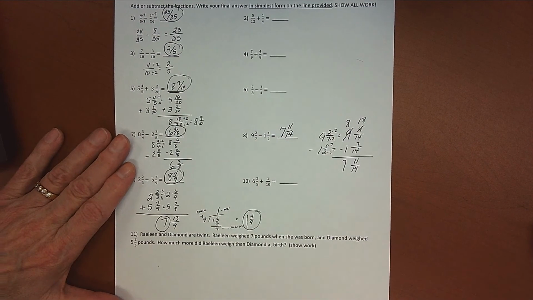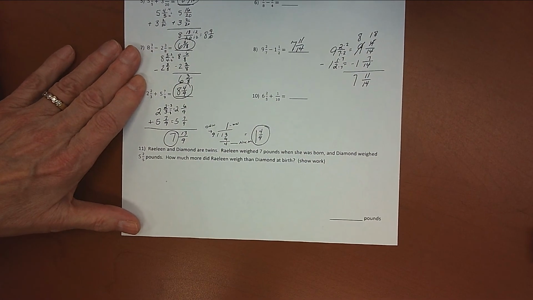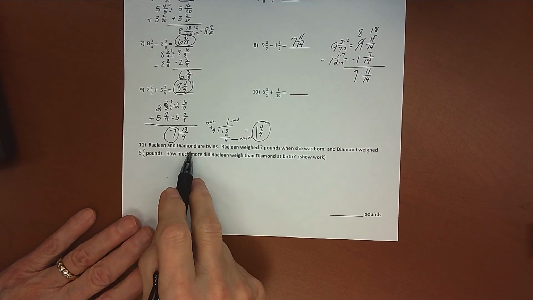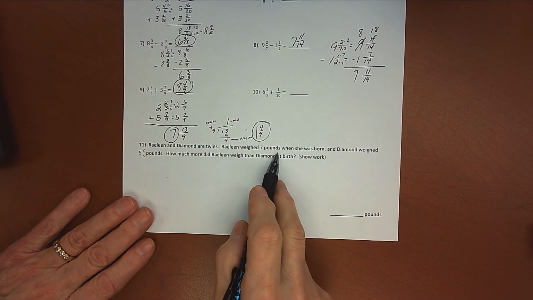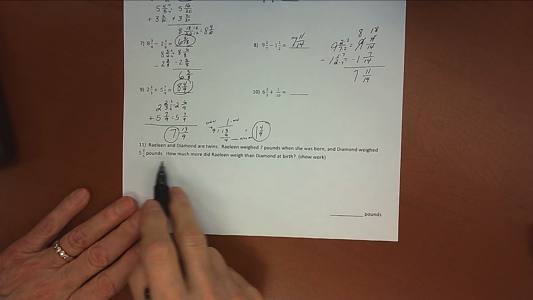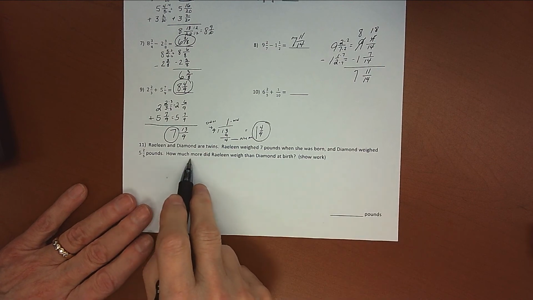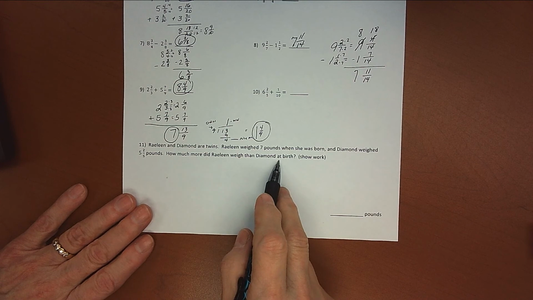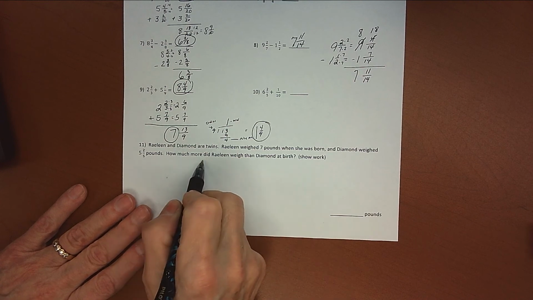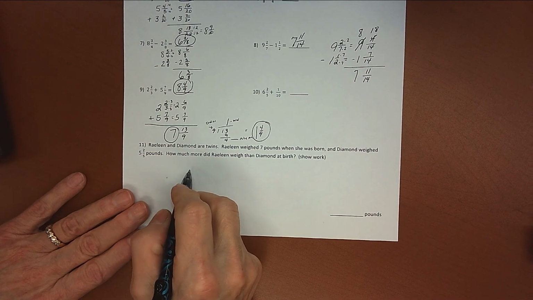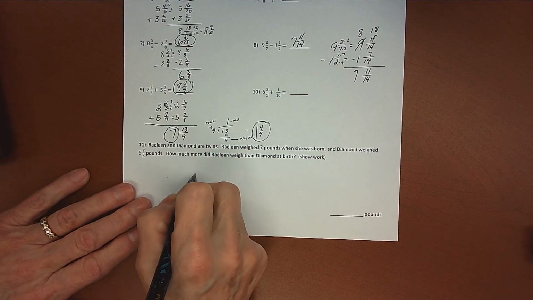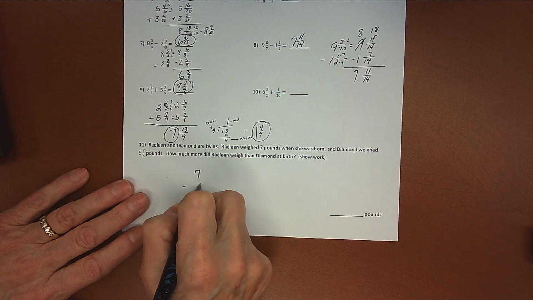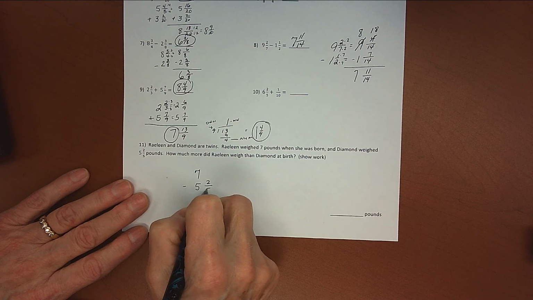And then finally I'll do the word problem for you down here. It says Raylene and Diamond are twins. Raylene weighed 7 pounds when she was born, and Diamond weighed 5 2/5 pounds. How much more did Raylene weigh than Diamond at birth? So when you see that how much more, you should be thinking subtraction there, want to know the difference between the two weights. So I have 7 minus 5 2/5.